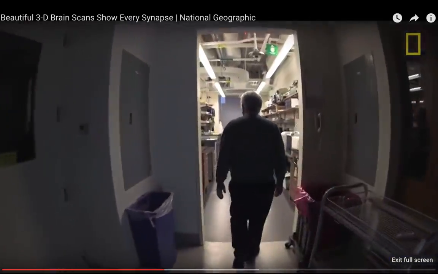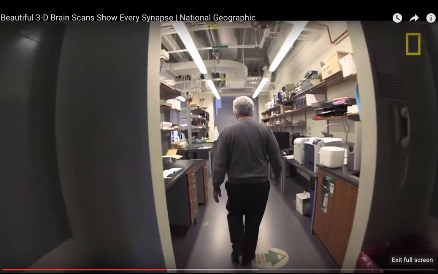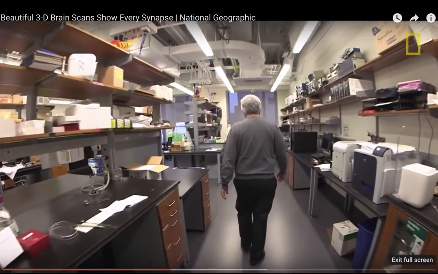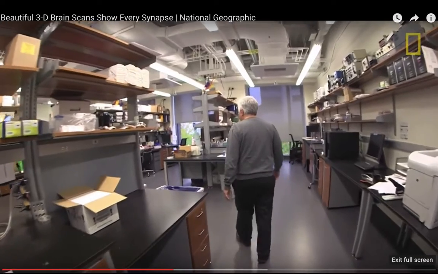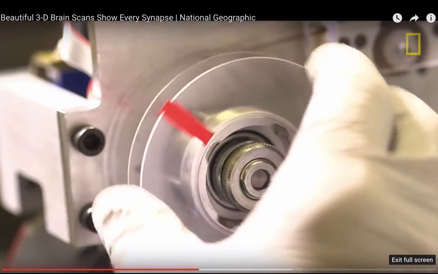I'm a lab head of a group of people who work together. It's kind of a shifting group of people, but it's difficult work and it requires many kinds of experts. So there are lots of people working together on this project. What we're trying to understand is how cells in the brain communicate with each other.